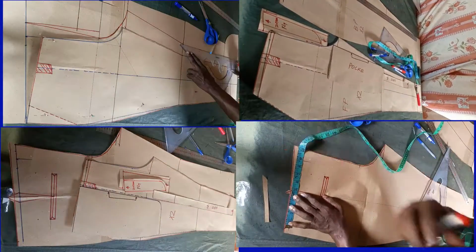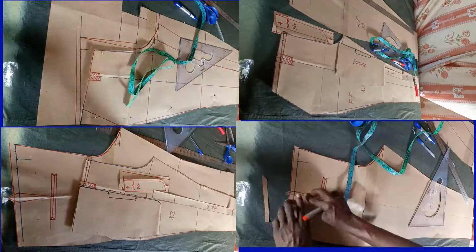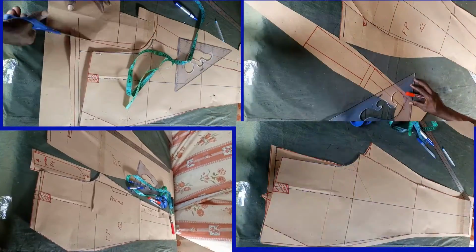Okay, ladies and gentlemen, let us jump straight to our pant stroke trouser pattern drafting class.